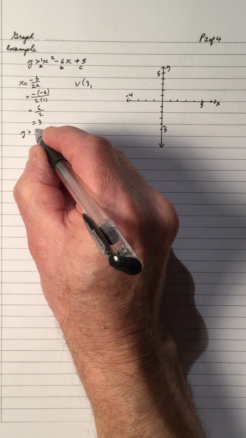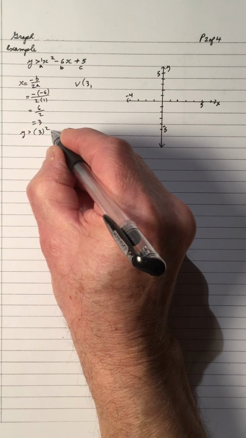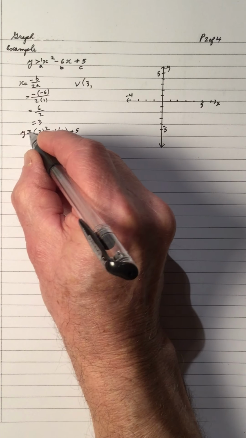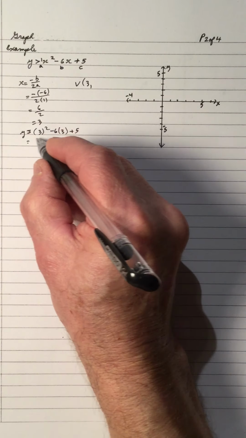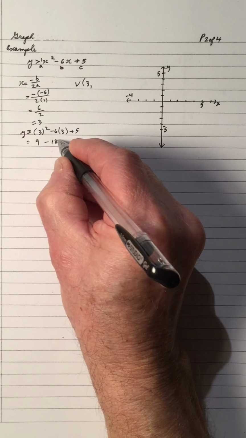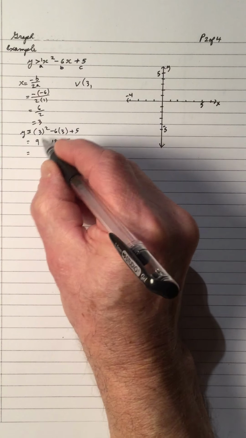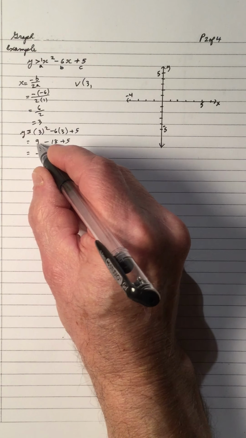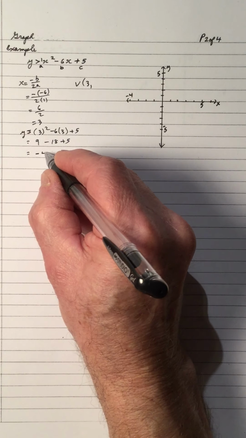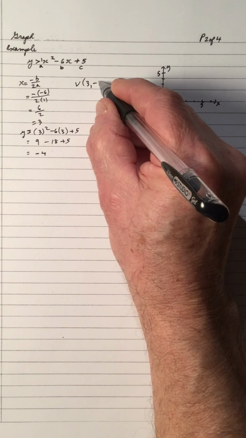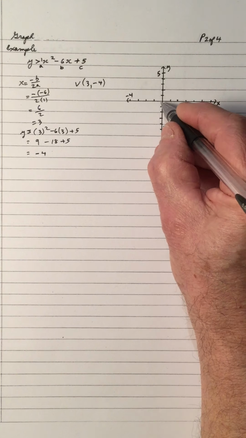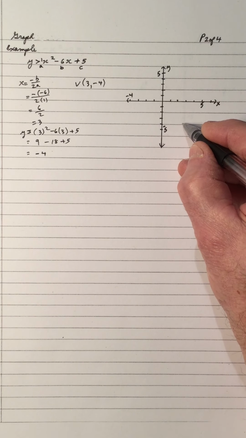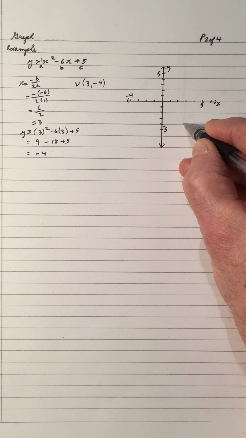So I'll put the 3 back in the inequality, or I could pretend there's an equal sign here. It doesn't make any difference. I'm getting a 9 minus 18 plus 5. I square first to get a 9, then I multiply. Now I'm going to add, and that gives me negative 9, and 5 is a negative 4. So my vertex is 3, negative 4. So x is 3, and y is negative 4. So that's roughly about right there.